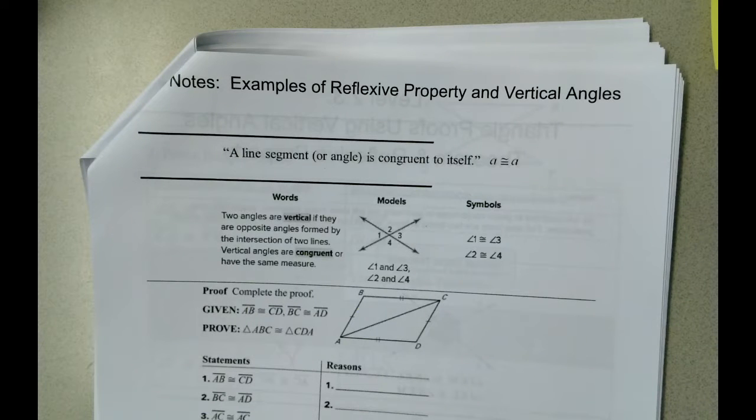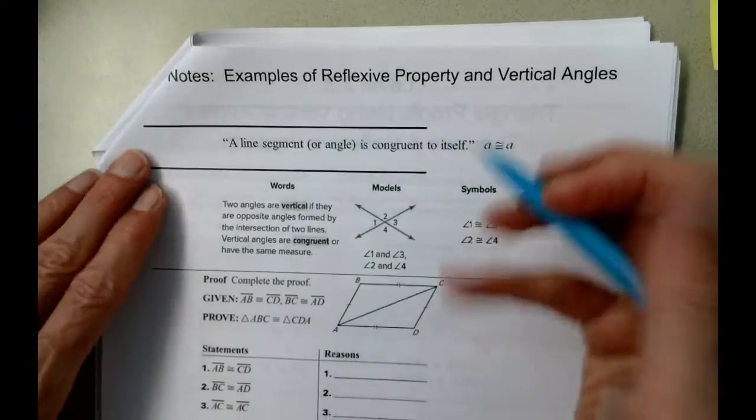We want to look at a couple of examples today of reflexive property and vertical angles. And we've talked a fair amount about reflexive property and vertical angles already, so let's just review what these two definitions are. The first one being that a line segment or an angle is congruent to itself. So this is the reflexive property.